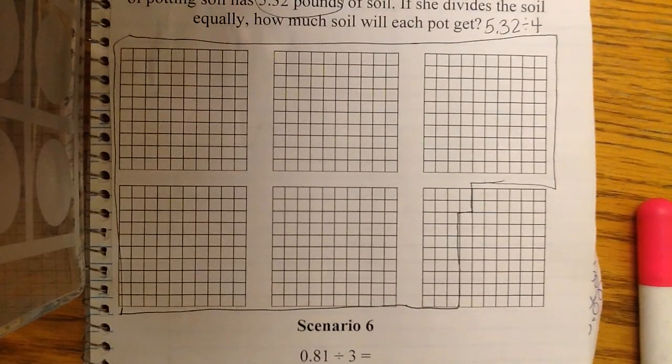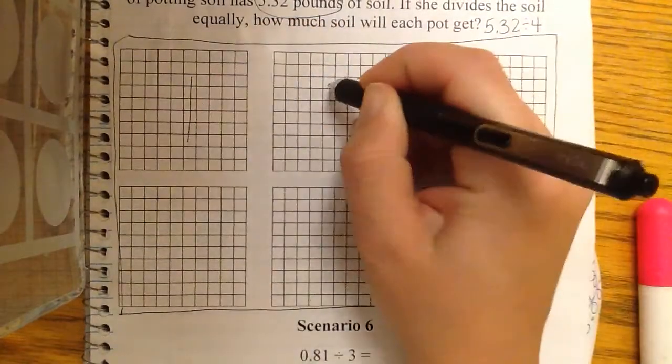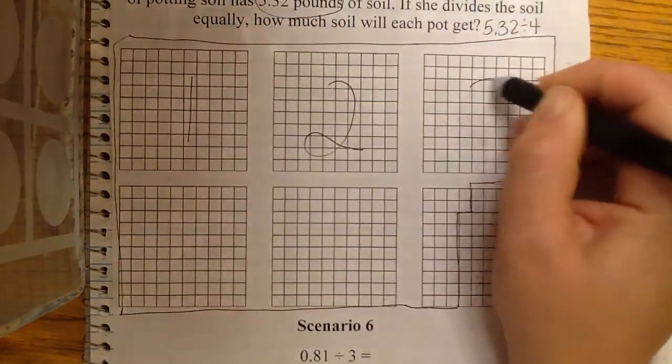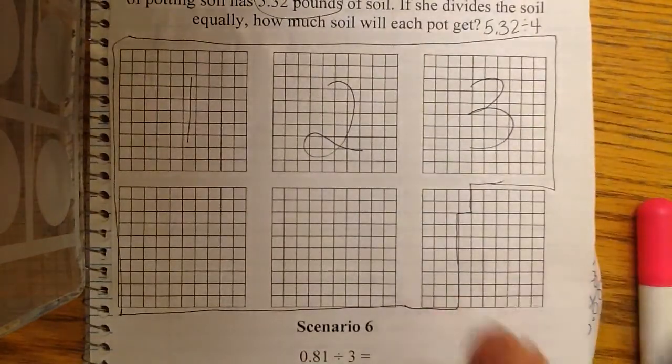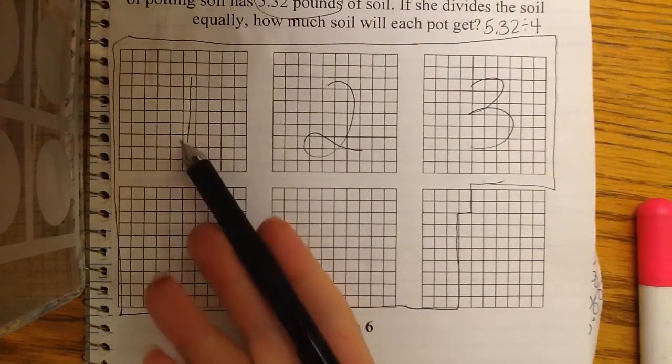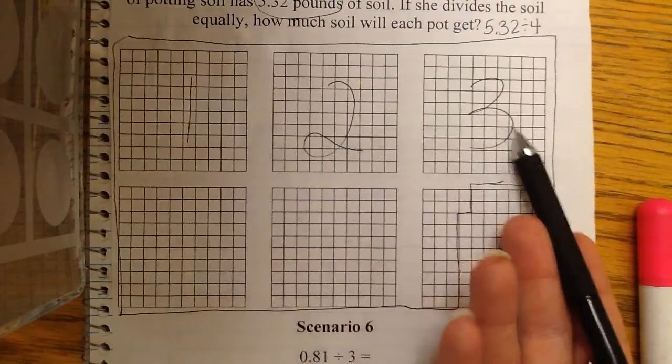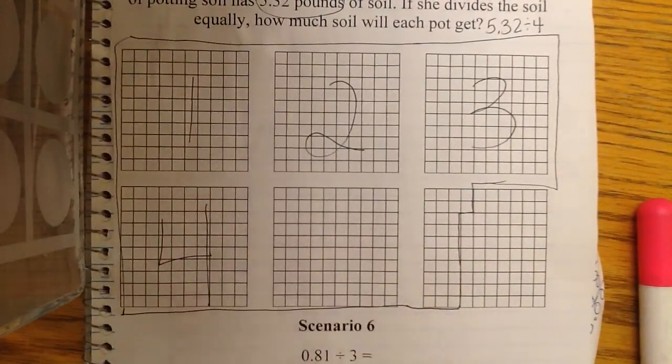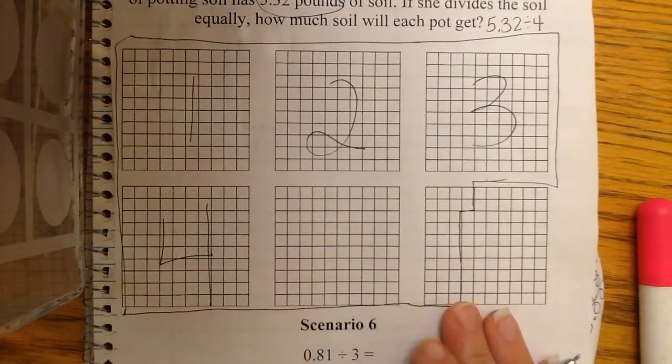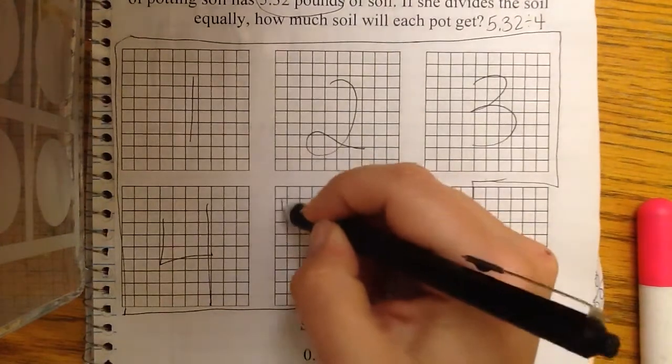Let's start with wholes. Can I divvy out my wholes? This goes to the first person. Second person gets this one. Third person. I'm sorry, these aren't persons, these are pots. To the first pot, I'm going to give a pound of soil, another pound to the 4 pots. Now I'm going to split this up among the 4 pots.